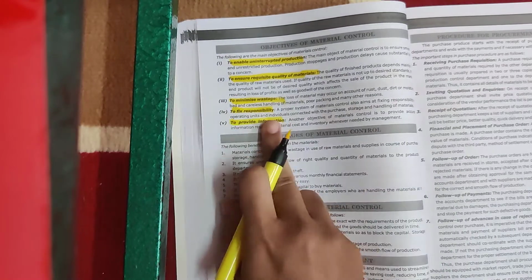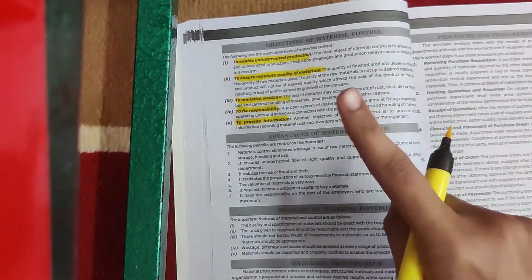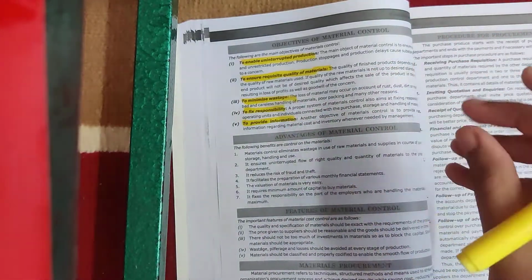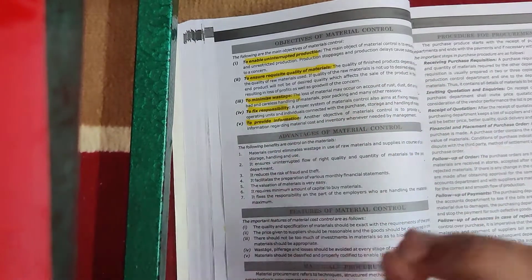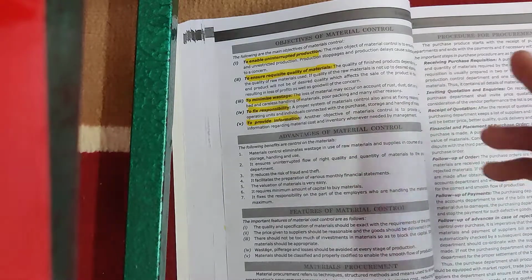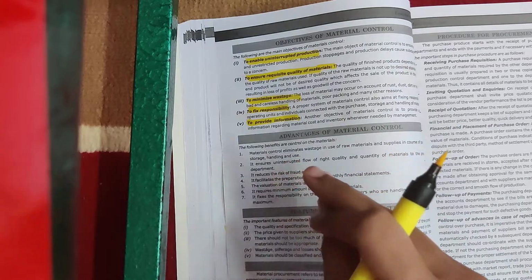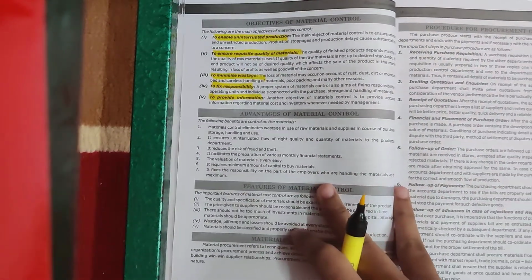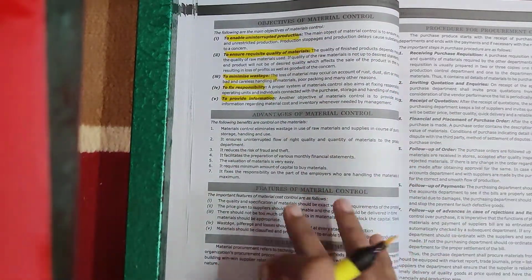Next is to provide information. To provide information is nothing but there will be one particular person who will be responsible for maintaining and handling the inventory, purchasing of materials, and storing of inventory and raw materials and all of that. So this particular person will have to provide timely information to the top management, saying where the inventory is being used, what is the price at which you purchased the inventory, and how effectively it is getting utilized for producing a particular product. These were the objectives of material control.